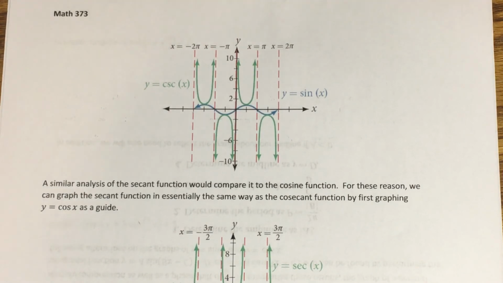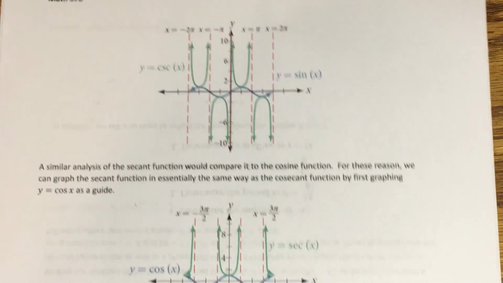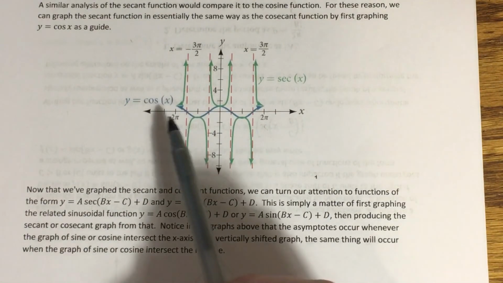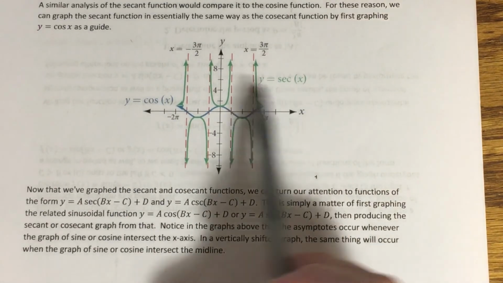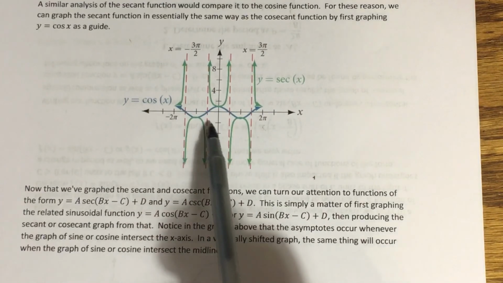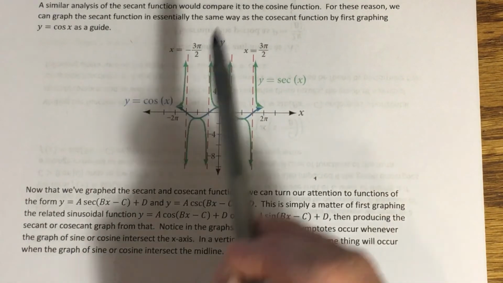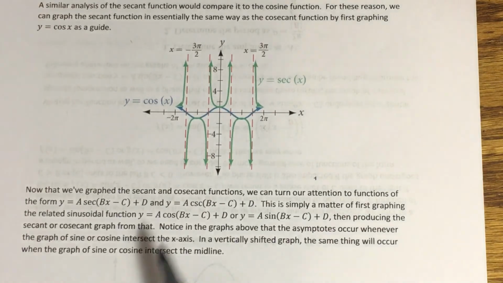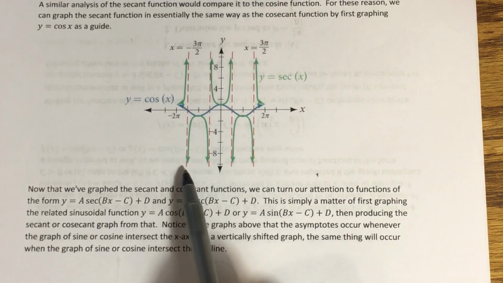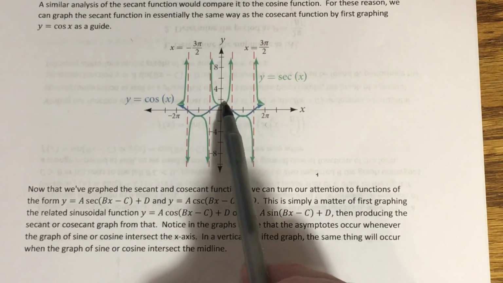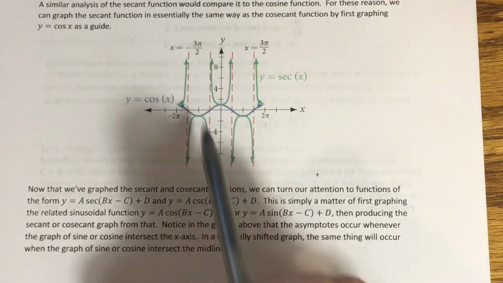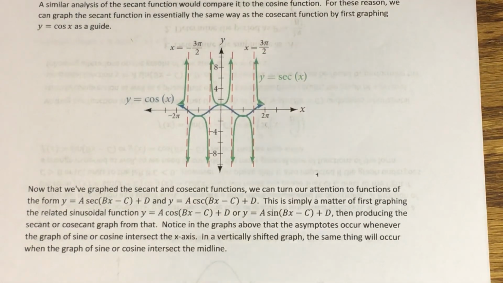Secant is done in a very similar way. So to avoid going through an entire discussion on secant, we would be doing essentially the same thing, but graphing a cosine function. Remember, secant is the reciprocal of cosine. So similar relationships hold between these two. And if I were to graph a cosine function instead of a sine function like I did for cosecant, then I could still do the same thing, put asymptotes through the x-intercepts, and then use the maximum and minimum values of my cosine function to create those shared points. That creates all of these right side up and upside down U shapes. Okay?